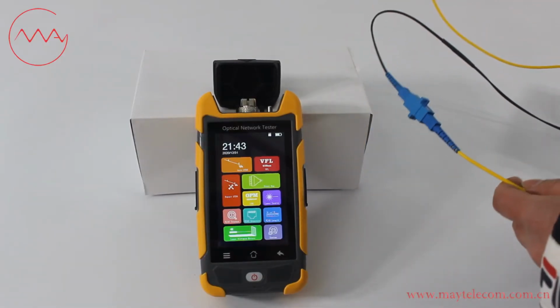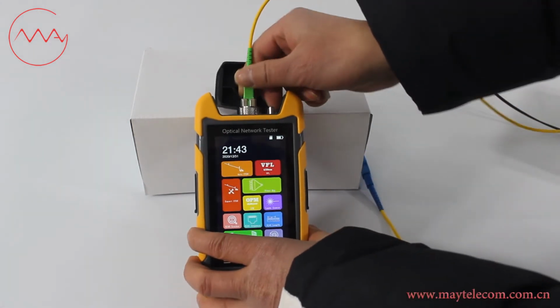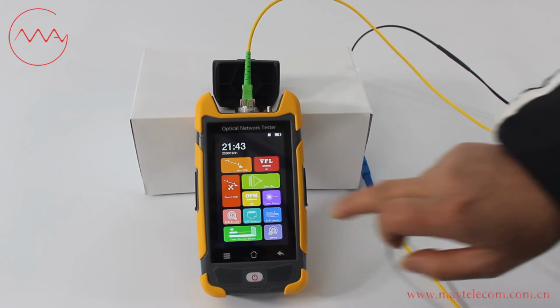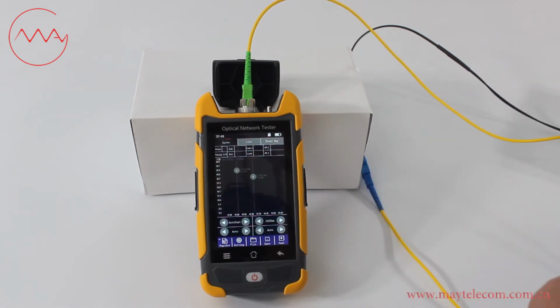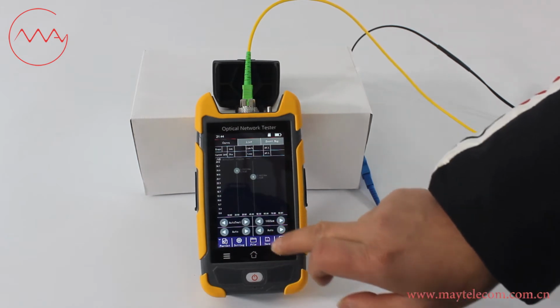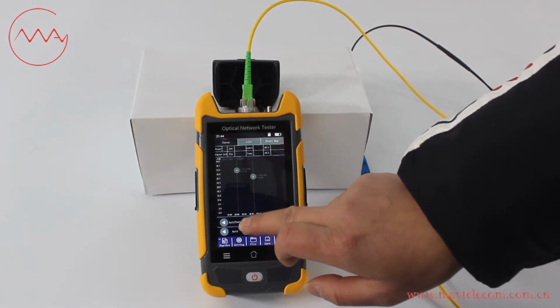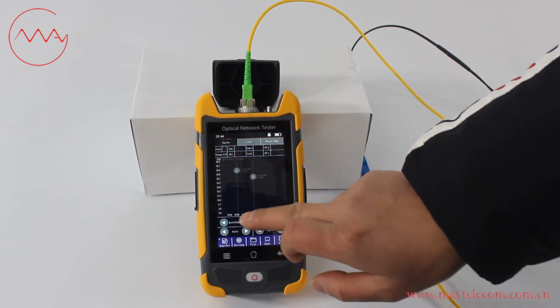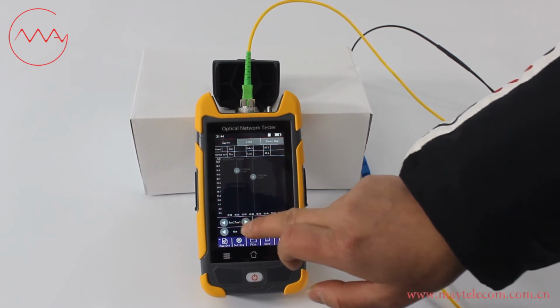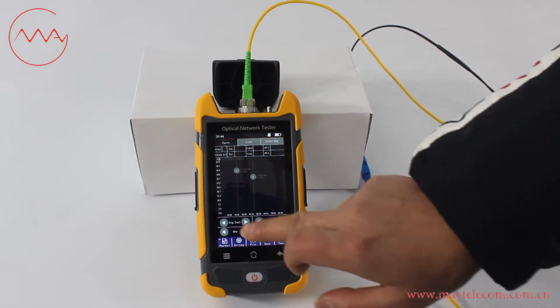Connect FTTH drop cable with OTDR port. Click Export OTDR. Click Fast Set. Click the arrow. There are 3 modes: Auto Test, Real Test, Average Test.